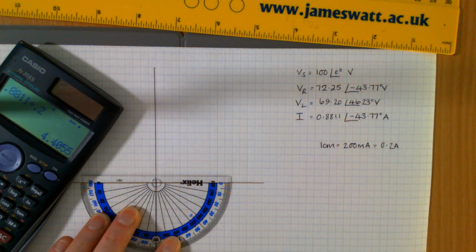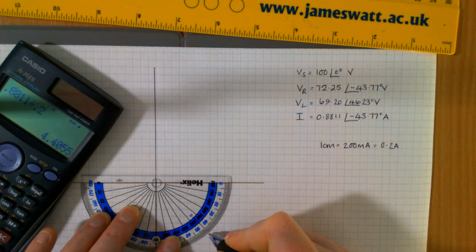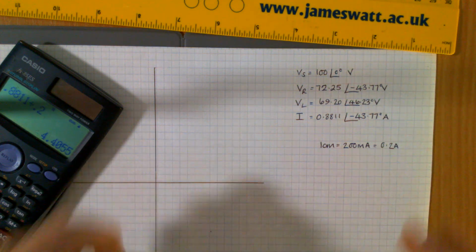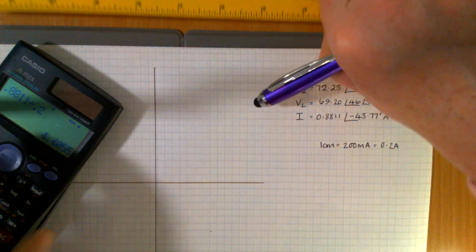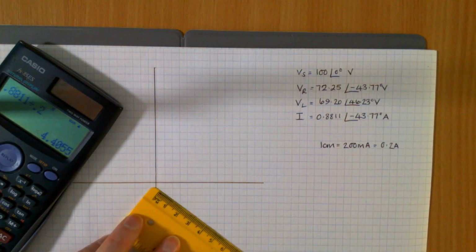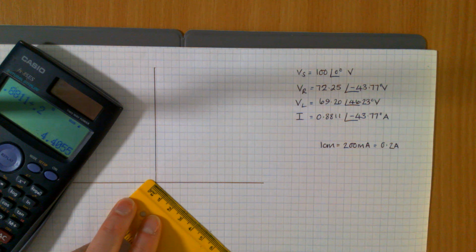If you draw it, you can check it. And also you can be asked to draw them just as a normal question. Because it's not as straightforward as in a DC circuit where you can just look and add them up and check.